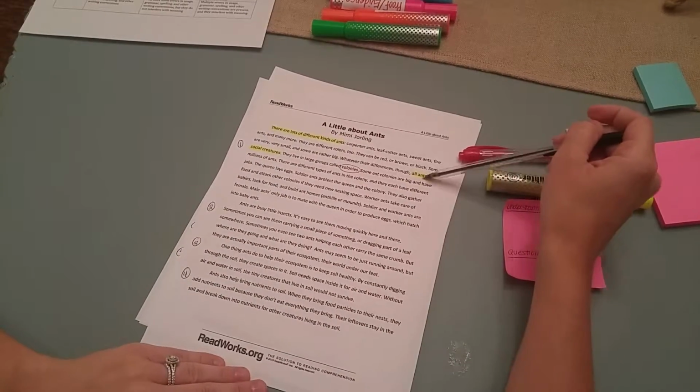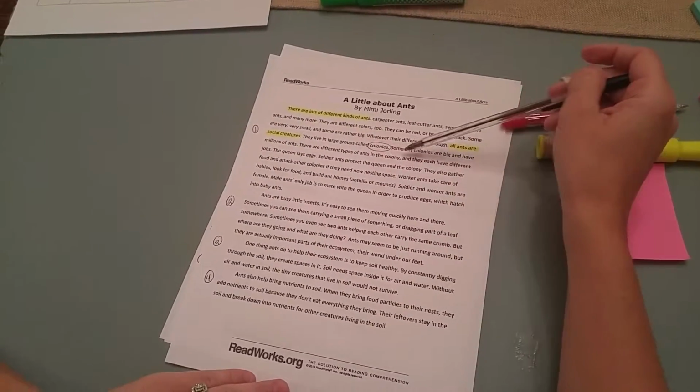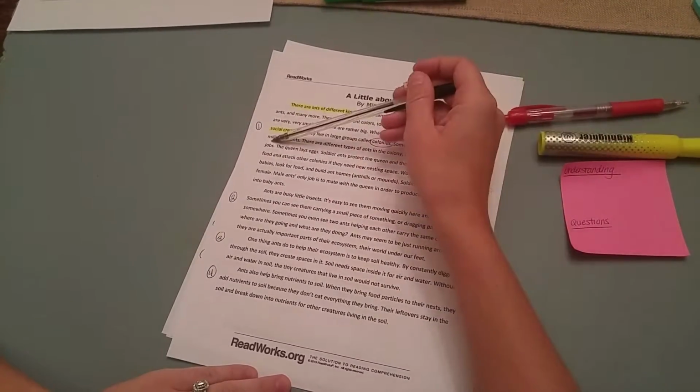Some ant colonies are big and have millions of ants. There are different types of ants in the colony, and they each have different jobs.